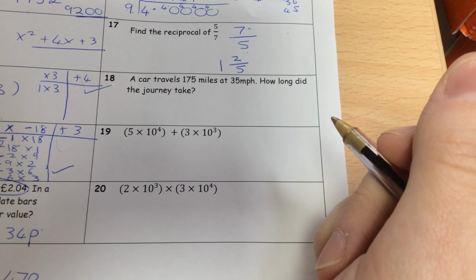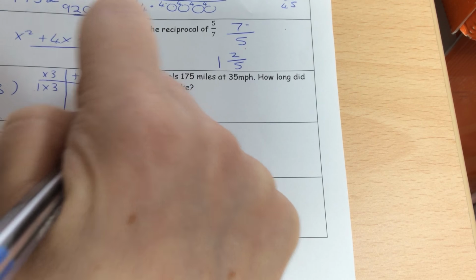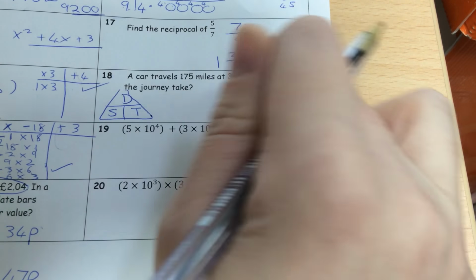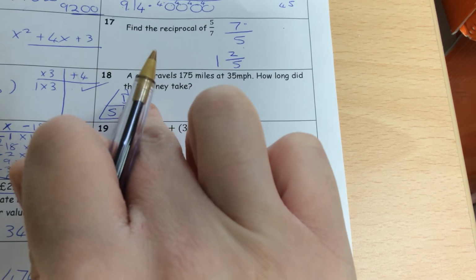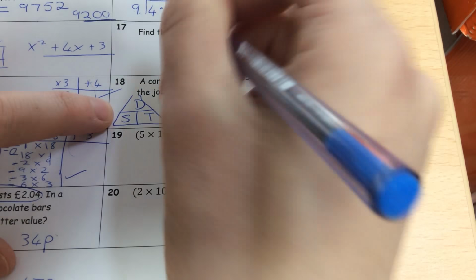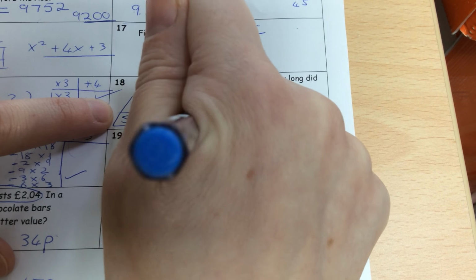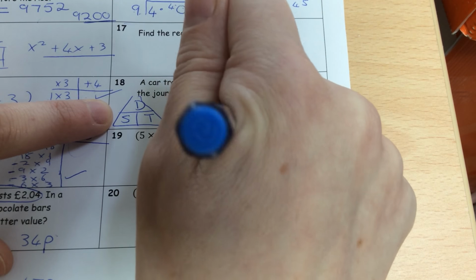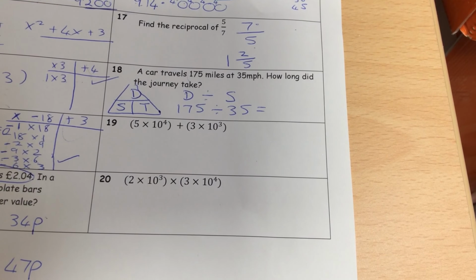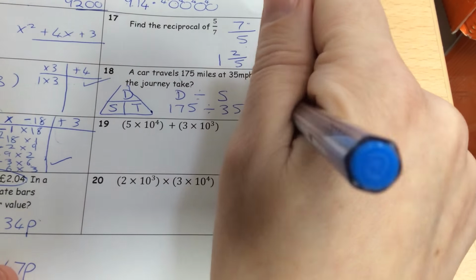Your triangle for distance, speed and time looks like this. Hopefully you've seen it in science as well. How long did the journey take? So I'm looking for the time it took. So I cover time, and to work it out, I do distance divided by speed. My distance that I've travelled is 175. The speed I was going at is 35. 175 divided by 35 is 5. And it would have been 5 hours because that's the time unit I'm working in.